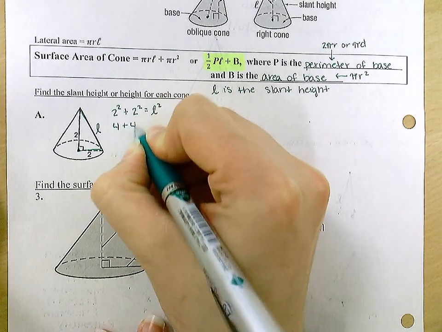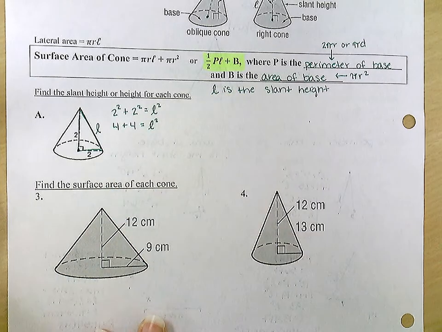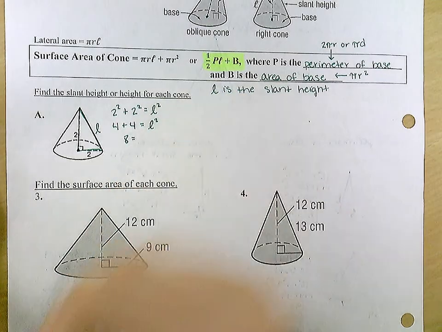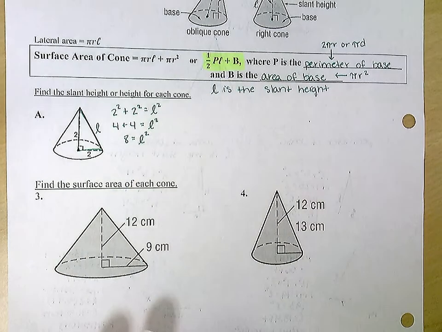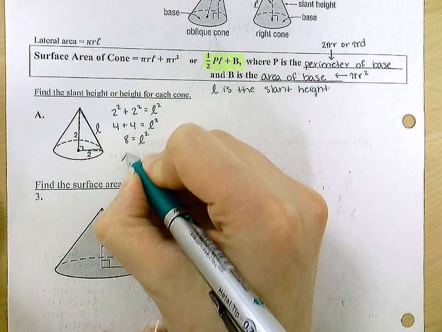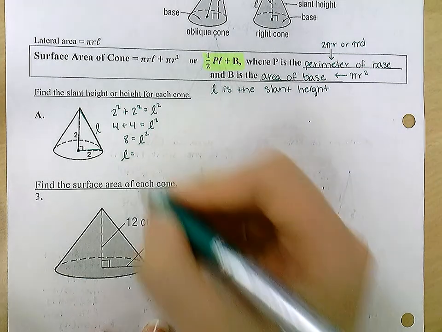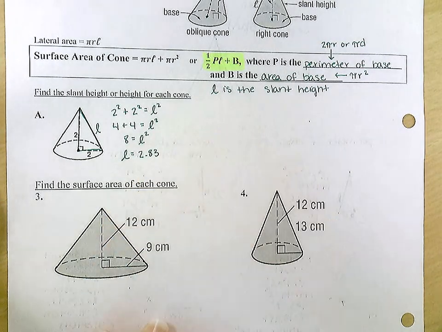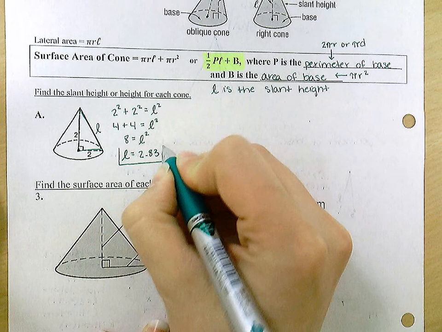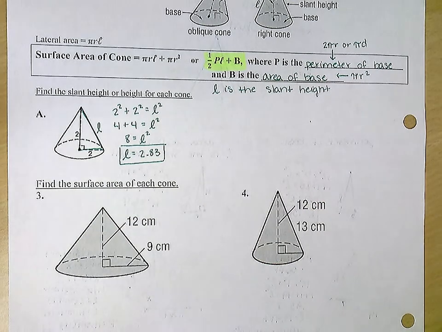So we have 4 plus 4 equals L squared, which is 8. Take the square root of both sides, and your slant height would be about 2.83 units, or 2.8 is fine too. And again, if you notice that both of your legs were congruent, you could have used 45, 45, 90, and just taken 2 times the square root of 2 to get that slant height as well. Questions on that?